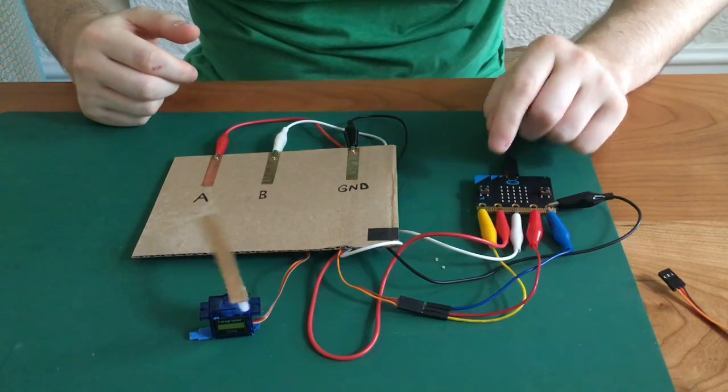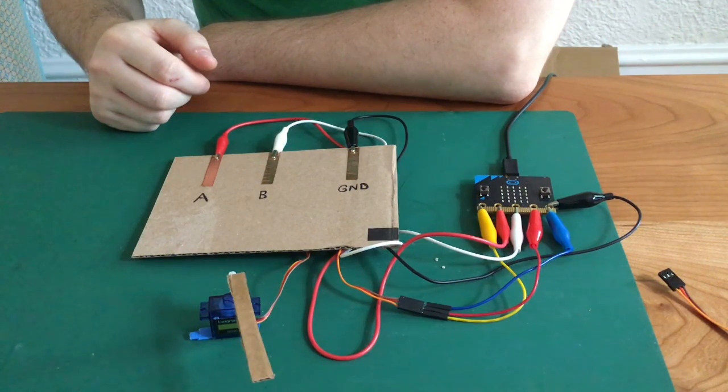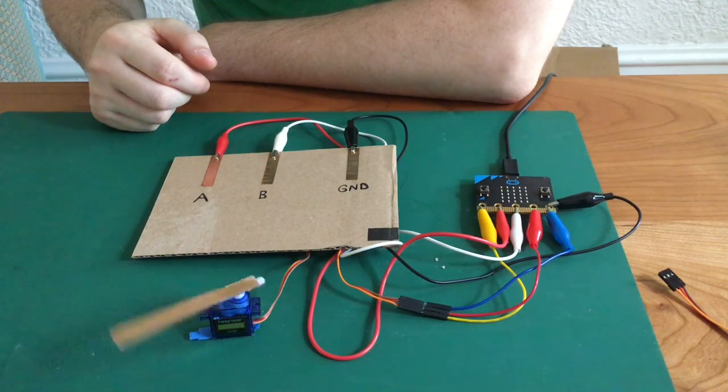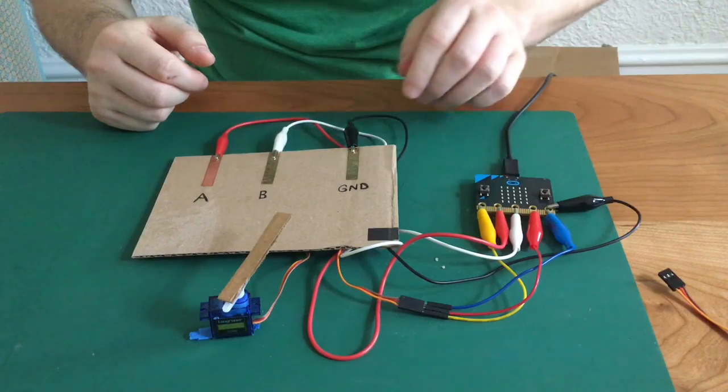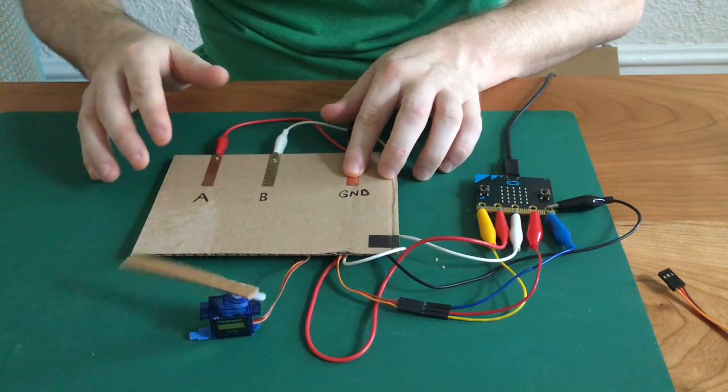So let's test out our code on a microbit. When we press our buttons either on the control board or on the microbit itself, it should affect how long the delay is between the servo moving back and forth. And it looks like everything is correct.